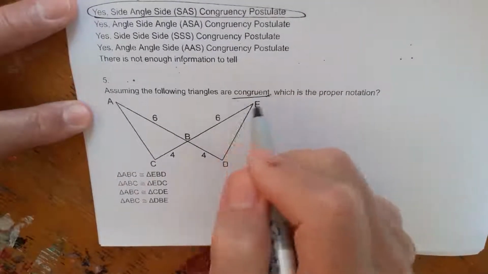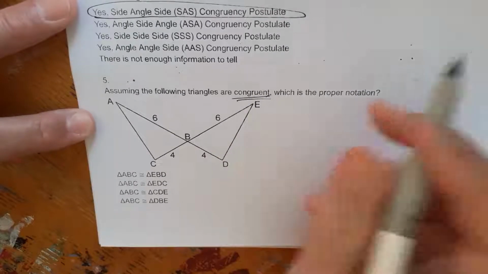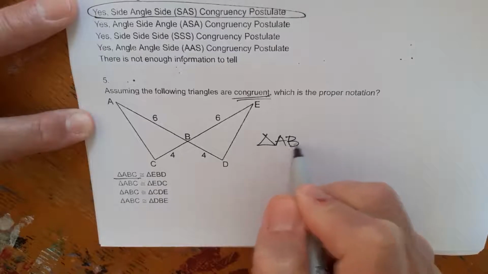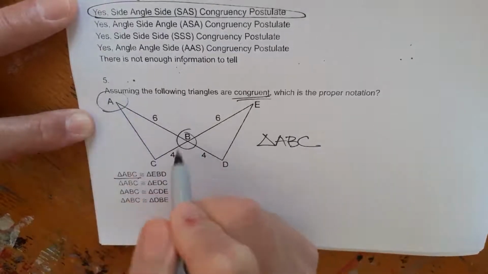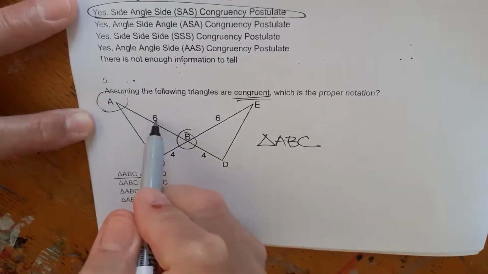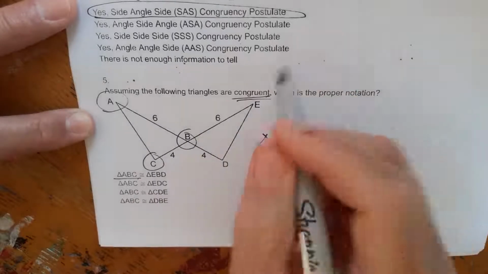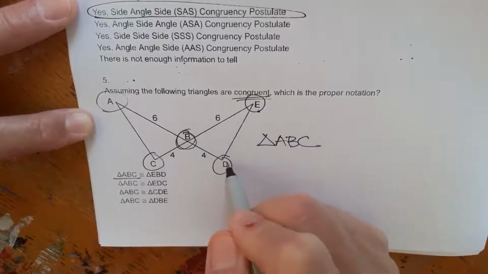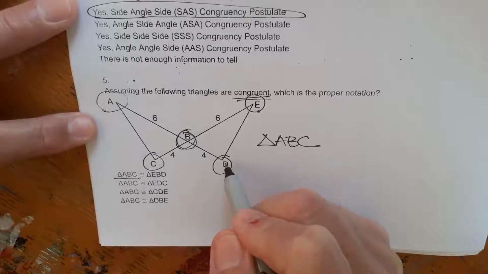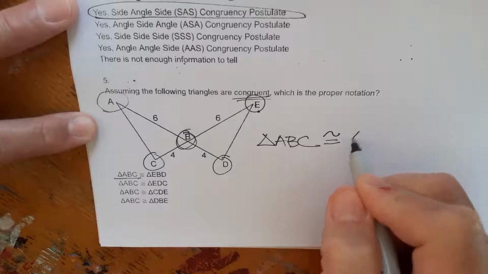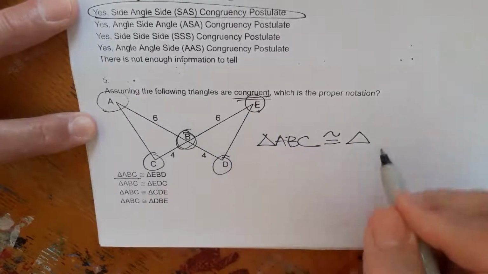Assuming the following are congruent, what is the proper notation? So let's do it again. They gave us triangle ABC, so let's start with triangle ABC and map that out. A, B, C. We're now going to go in the same direction, but on the corresponding parts. So this A is attached to the 6, this E is attached to the 6. So I'm going to go E, B, D, and in the same order, but on the other triangle. So triangle ABC is congruent to, let's get my congruency symbol in there, triangle EBD.